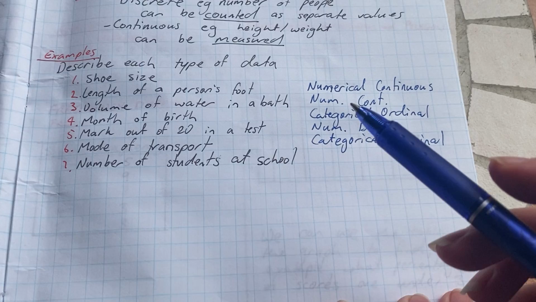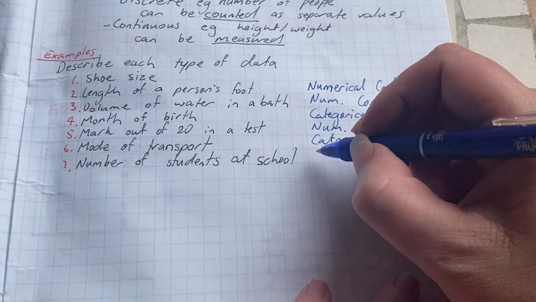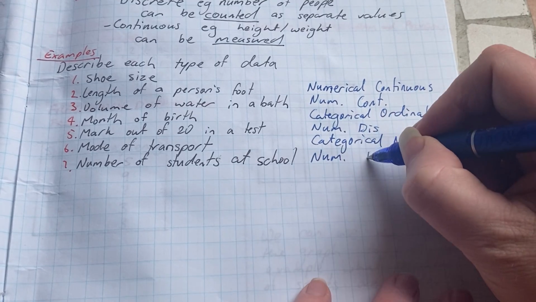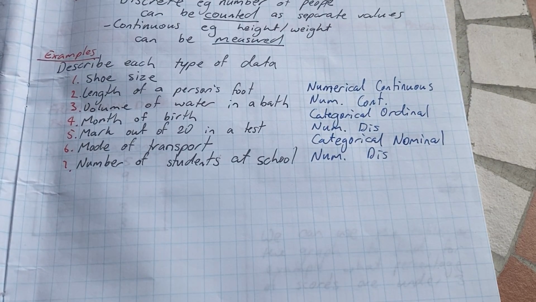Number of students at school. Anytime you see these words number of, you're counting something. So discrete, so numerical discrete. Okay, let's go back to shoe size. Your textbook puts shoe size as numerical discrete, and there's certainly an argument for that being correct.